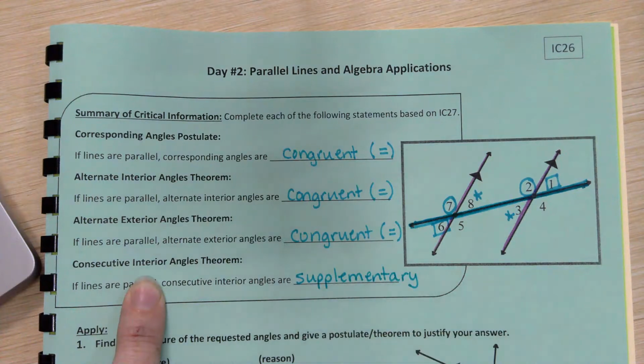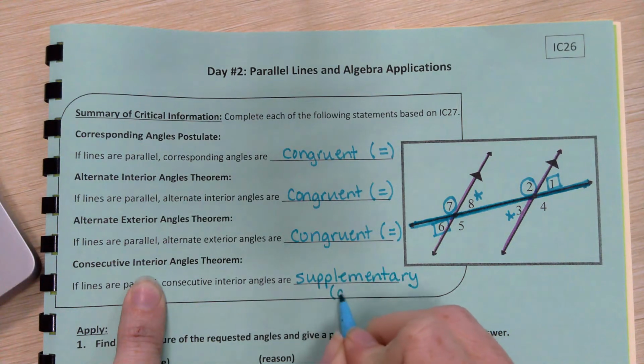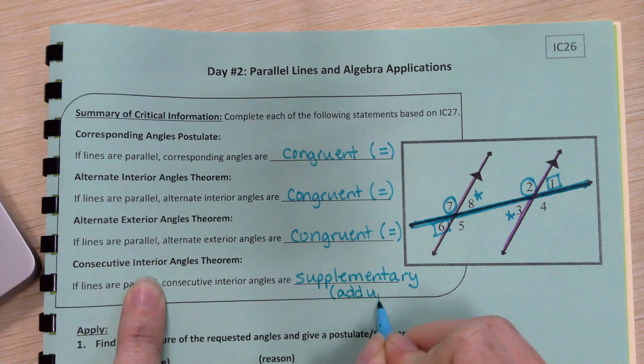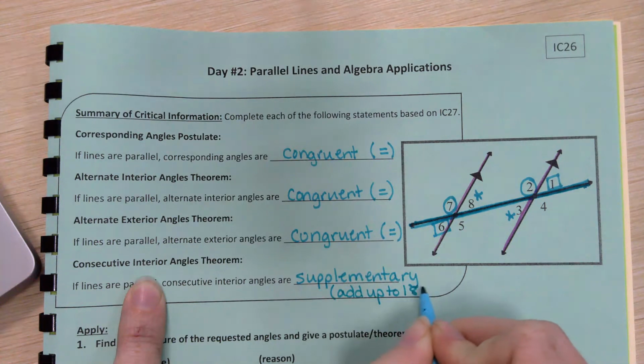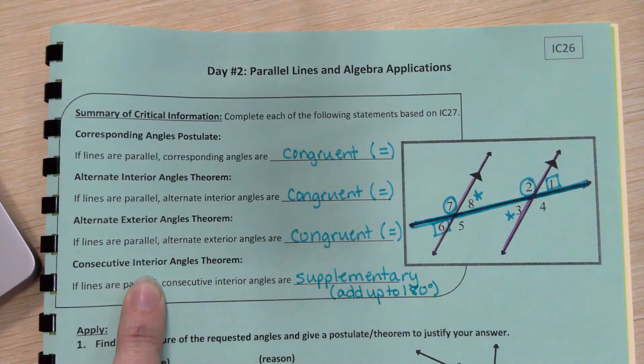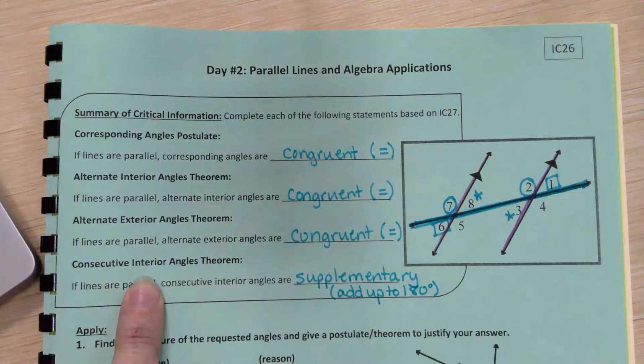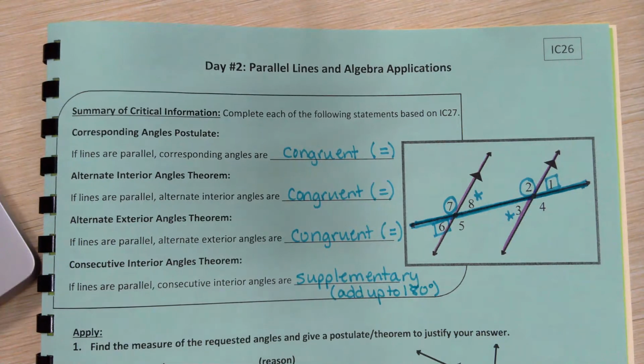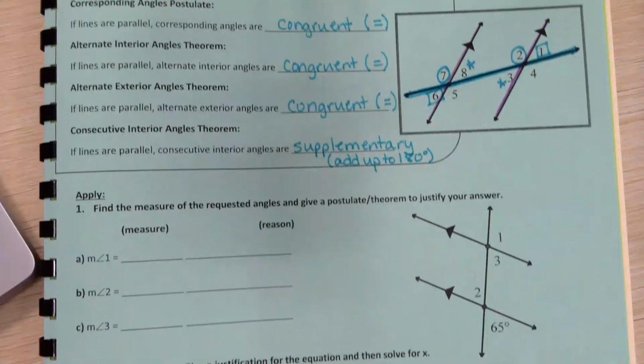Yesterday we talked about how they are supplementary. So in our algebra equations, that means that they're going to add up to be 180 degrees. Quick review of what that vocabulary word supplementary means. All right, let's jump right in and see what we can do.